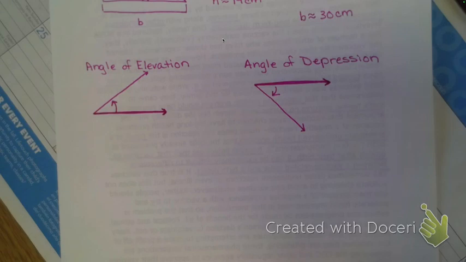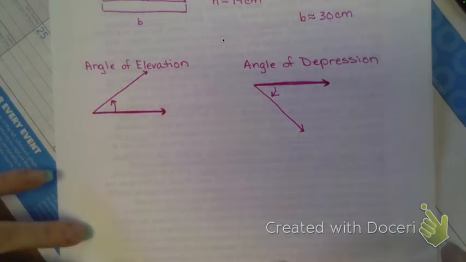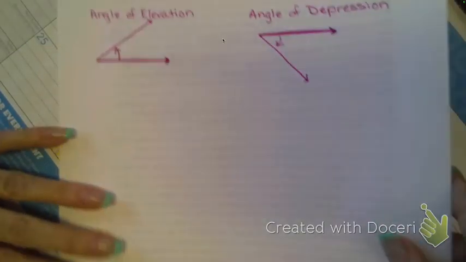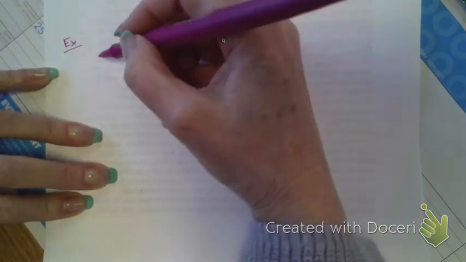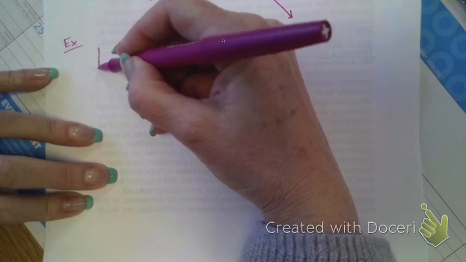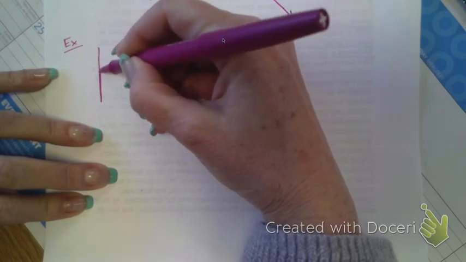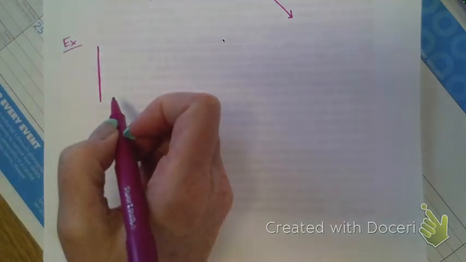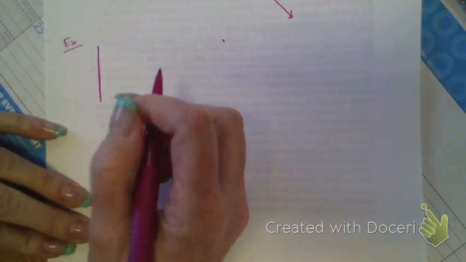I've got, if a 75-foot flagpole casts a shadow of 43 feet long. So we probably should draw a flagpole, yes? Flagpoles, unless it tells you otherwise, are vertical, correct? Okay, so here's the flagpole, and it casts a shadow of 43.